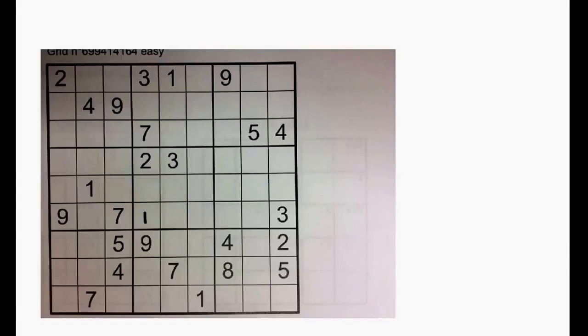I look for a 2. So 2 going across, there's none. 2 going down, there's none. So 2s aren't very good. So let's try the 3s.